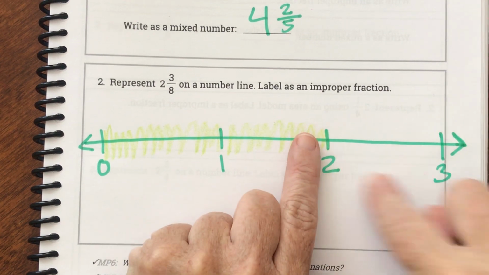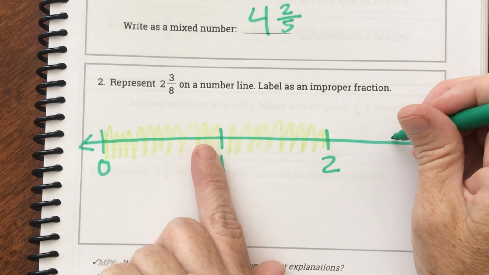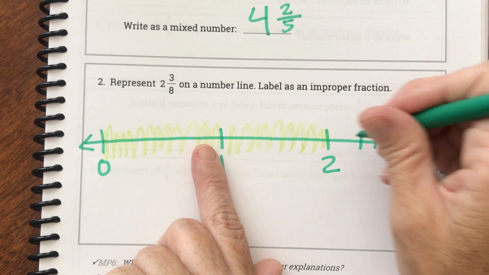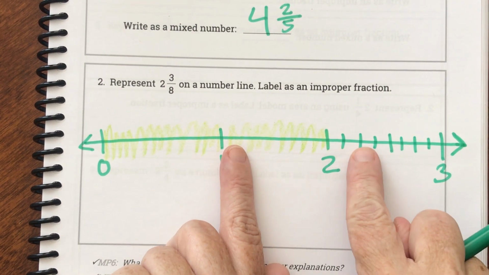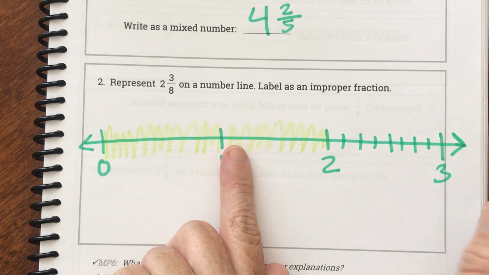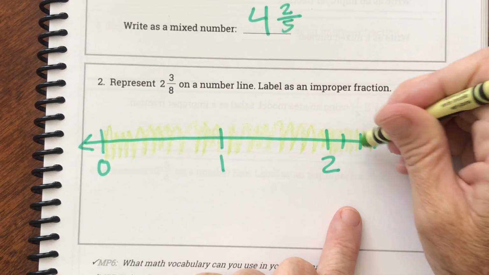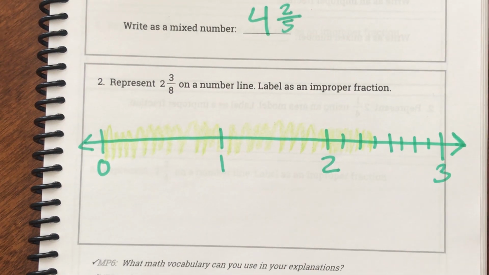So of this one, I have to cut it into eighths. So 1, 2, 3, 4, 5, 6, 7, 8, and I have 3 of the pieces. Okay, that's what that means.